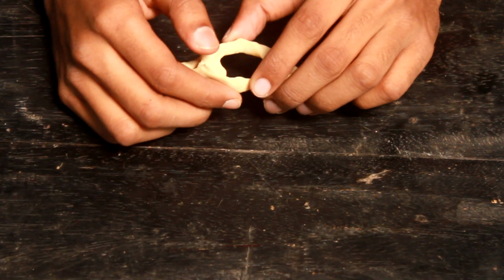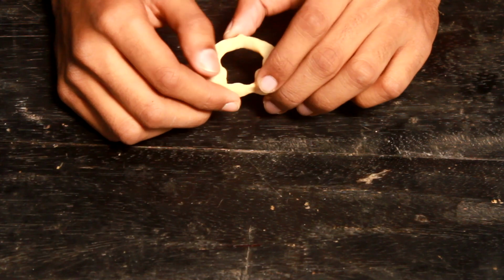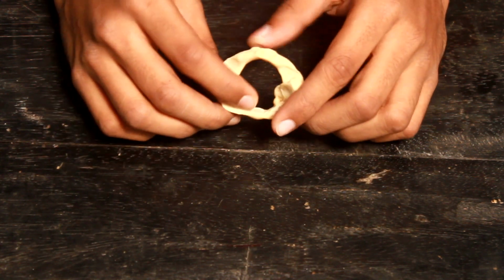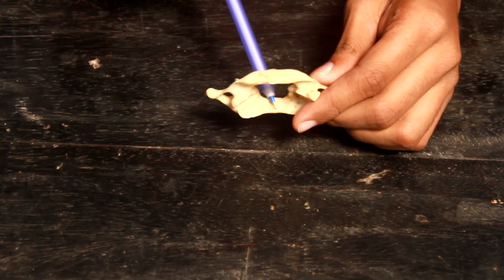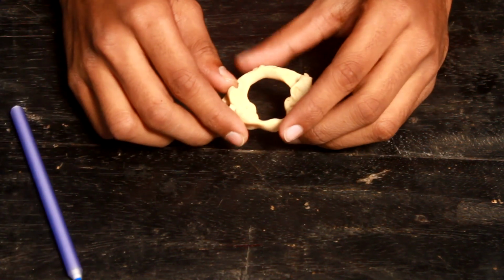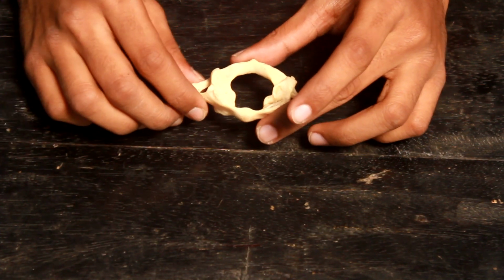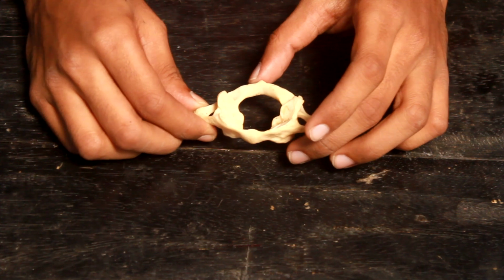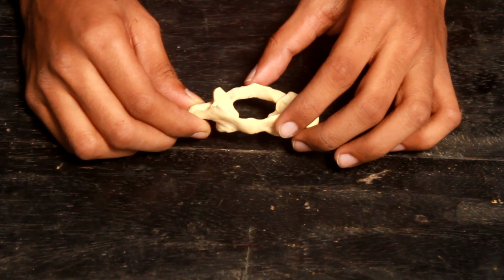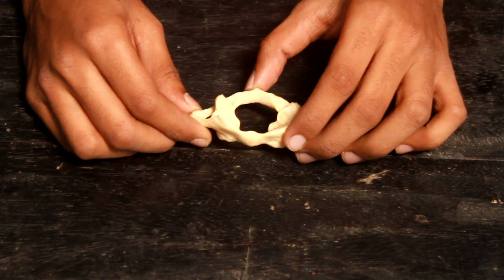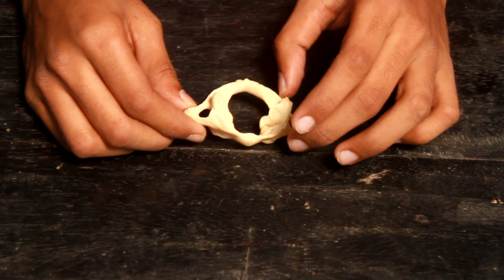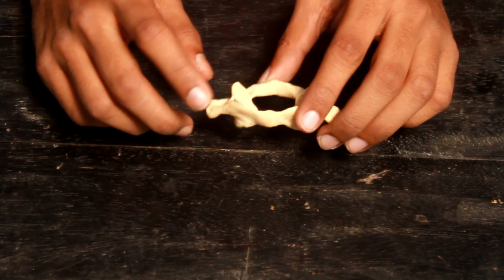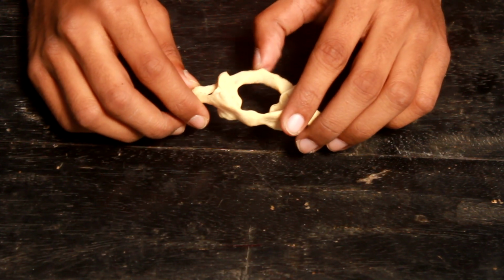Now the anterior arch is small, and it has an anterior tubercle in front and an articular facet behind. This is the articular facet, and you can see that the first cervical vertebra has no body, because the body of the first cervical vertebra fuses with the body of the second cervical vertebra to form the odontoid process or dens of the second cervical vertebra or the axis. So you can see the atlas rotates around its own body.